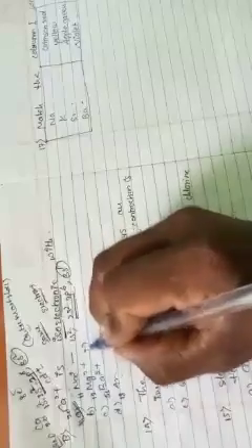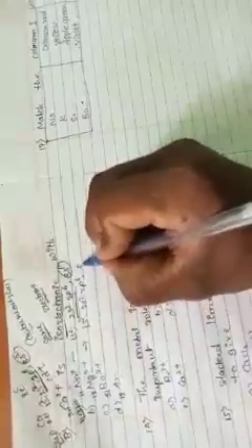Calcium 2 plus. And also take magnesium. Magnesium 2 plus means remove 2 electrons. Magnesium 12: 1s2, 2s2, 2p6, then 3s2. Removing 2 electrons for magnesium 2 plus, the outermost shell has 8 electrons. Here also 8 electrons, here also 8 electrons.